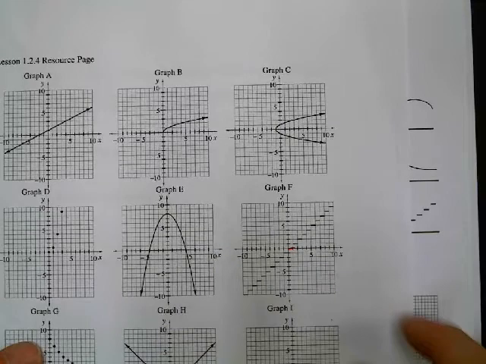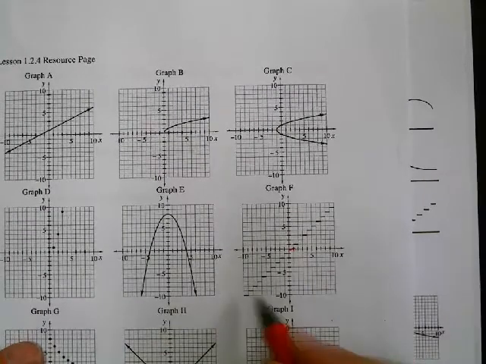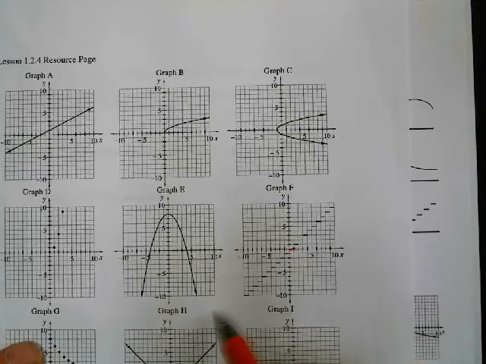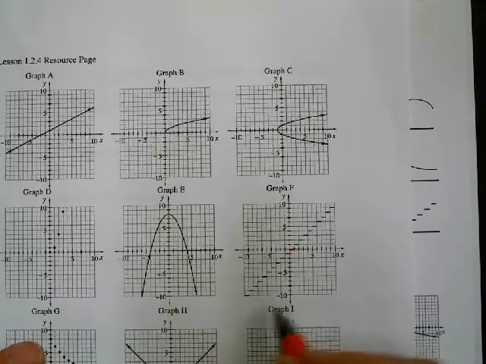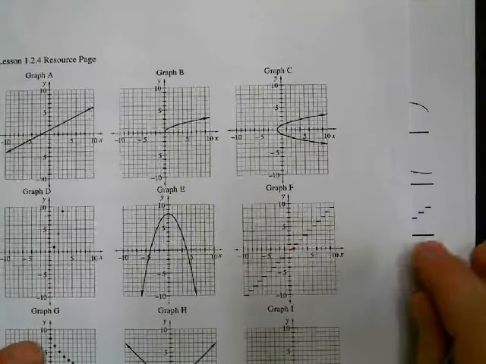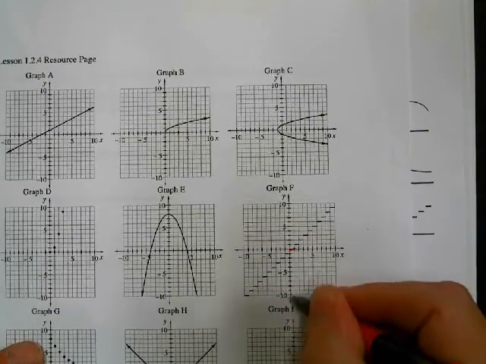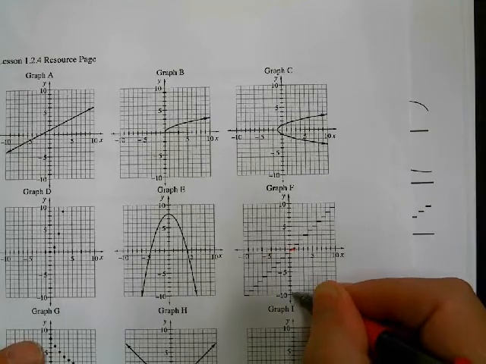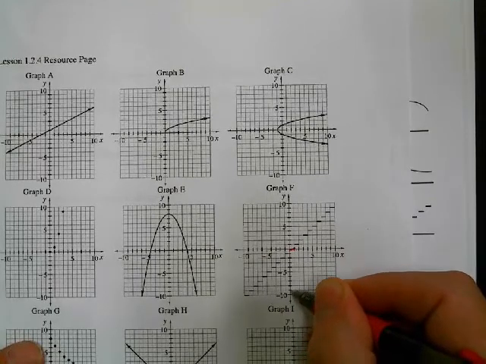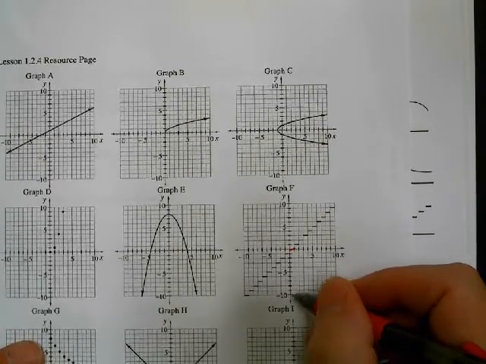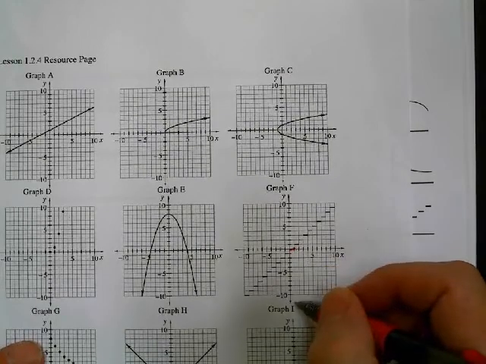Domain and range. Our domain, it looks like it's going to be all real numbers if this continues forever, side to side. But our range is kind of weird because our range has -10, but it doesn't have any of the fractions between -10 and -9. So we would probably say that the range is integers. Integers meaning that it's only going to be whole numbers for the range. We're not going to get any fractions on that one. That's kind of a weird one.